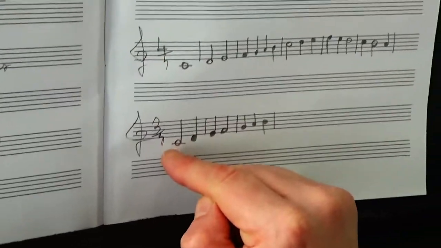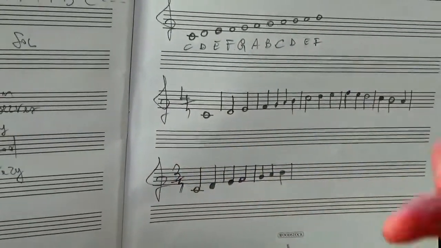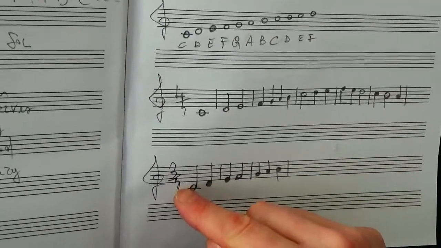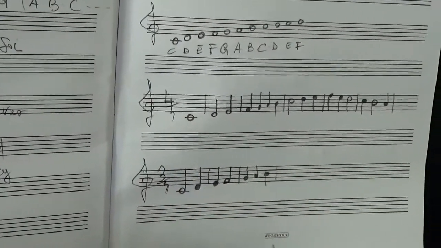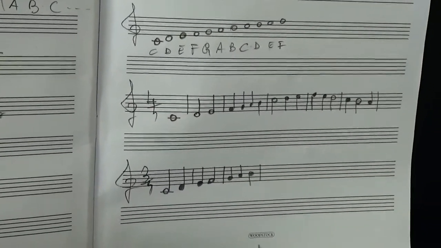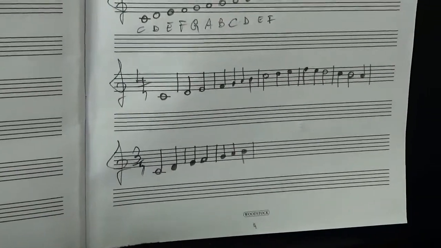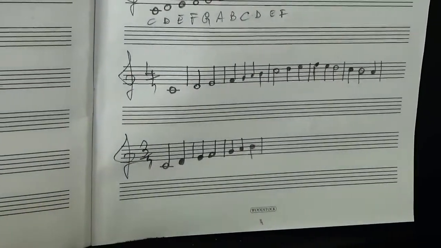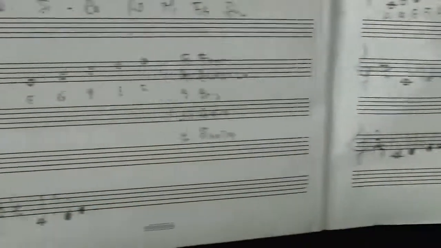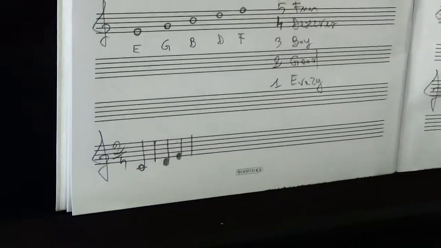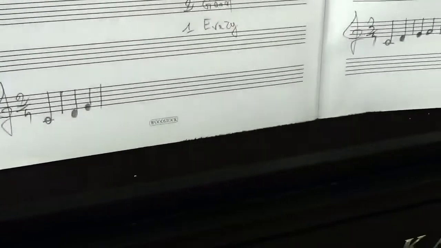Same story in the 3/4. You have 3 counts, so 3 the quantity. The bottom number, the 4, indicates the identity of the counts. 3 counts, each of them worth 1/4 note, 1 crotchet. And same story in the 2/4. 2 counts, each of them worth 1/4. So top number, quantity, bottom number, identity of the count.